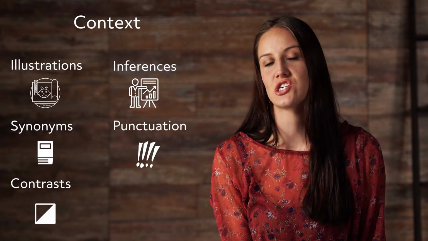Searching for a word's context is as simple as looking at other words around the troublesome word. There are, in general, 5 main types of context clues: illustrations, synonyms, contrasts, inferences, and punctuation.